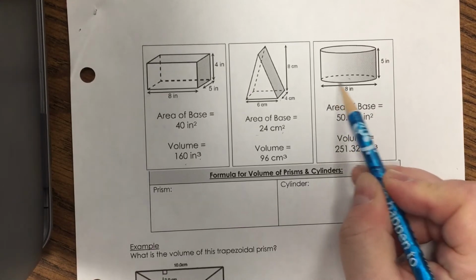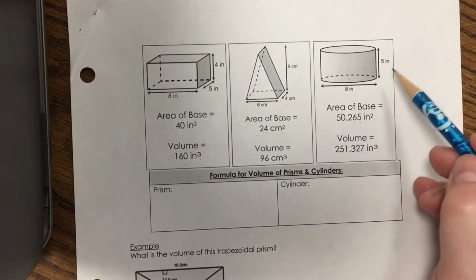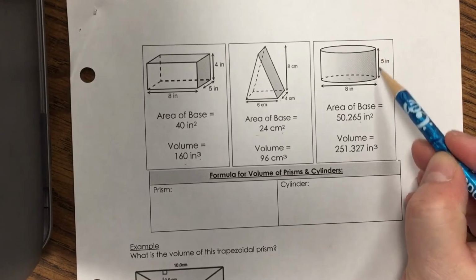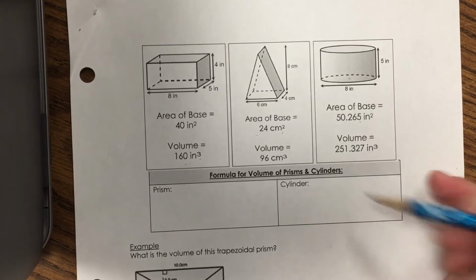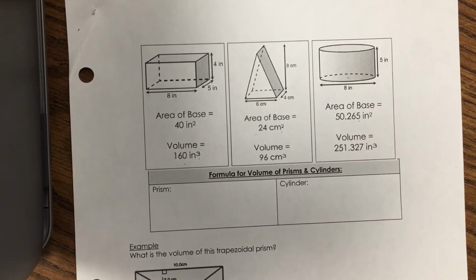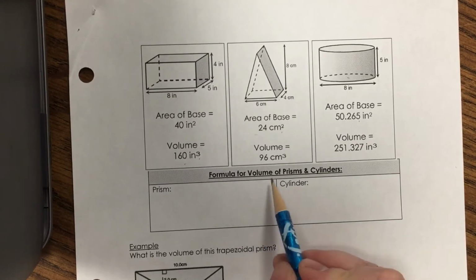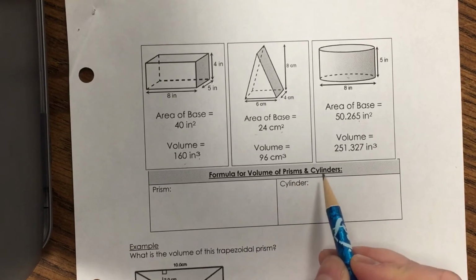And if we take that area of the base, multiply it by 5, the height of that cylinder, we get 251.37.